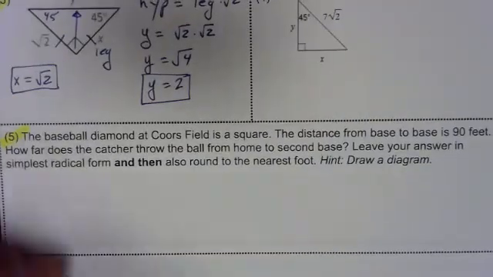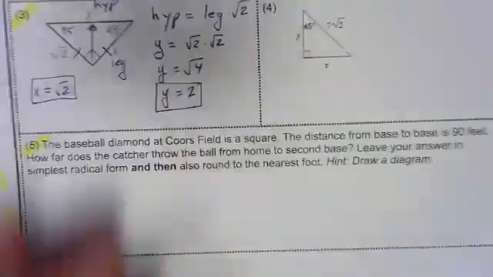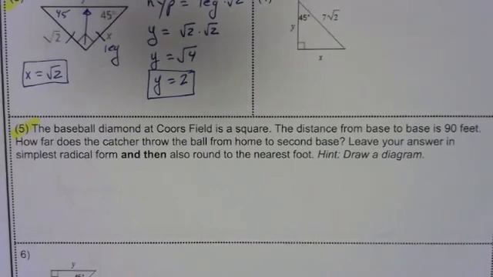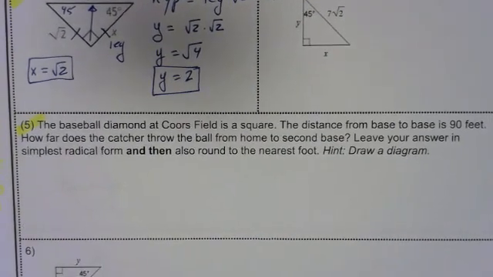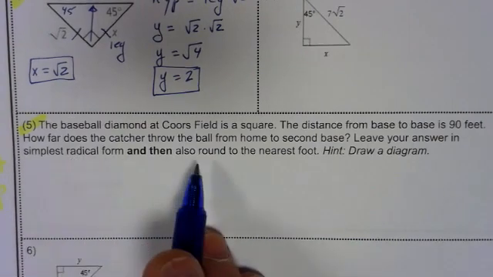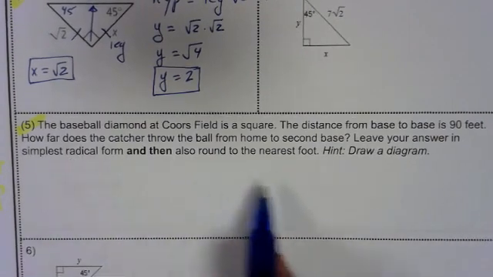All right, now let's check out number 5 here. The baseball diamond at Coors Field is a square. The distance from base to base is 90 feet. How far does the catcher throw the ball from home to second base? Leave your answer in simplest radical form, and then also round to the nearest foot. So we got to do both.